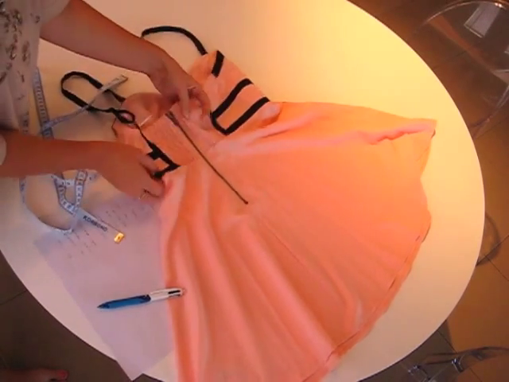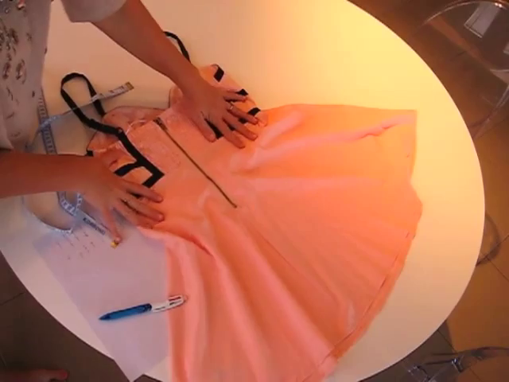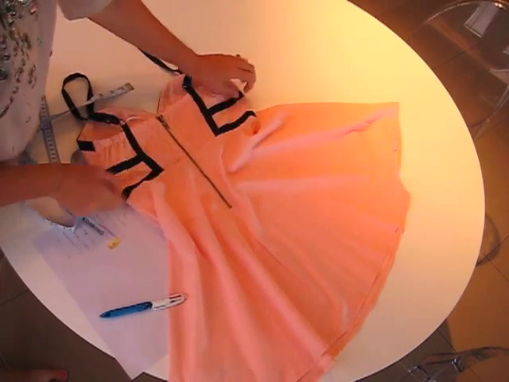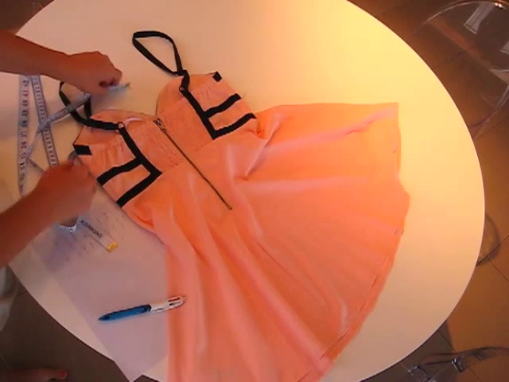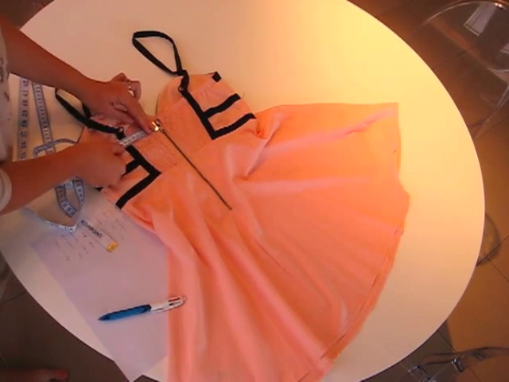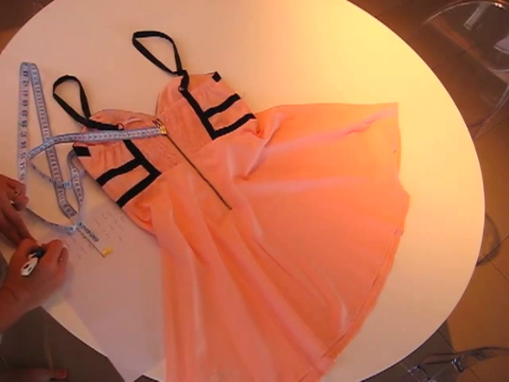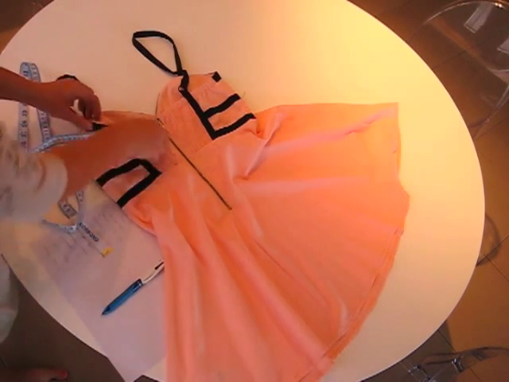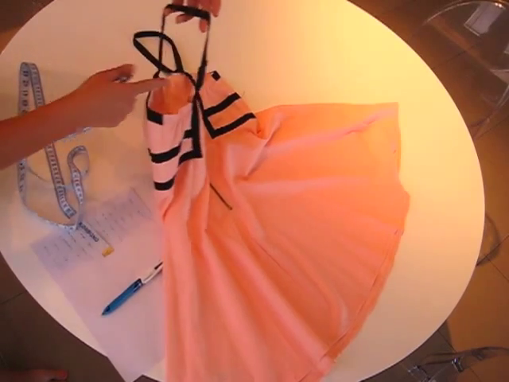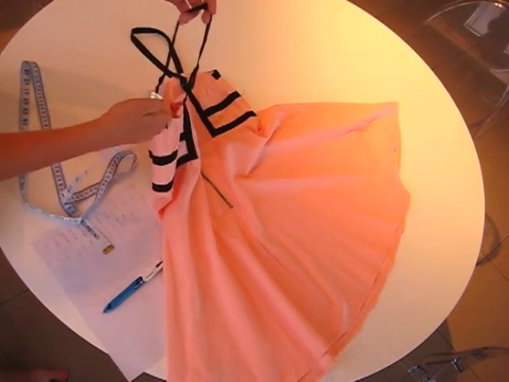And there's an elastic panel here in this dress with shirring. So you want to say how wide the shirring part is: 7 centimeters. And then I would also say the length of the adjustable strap.